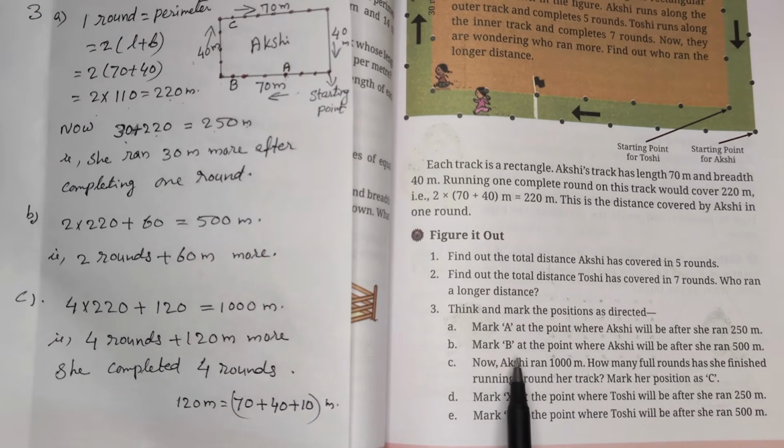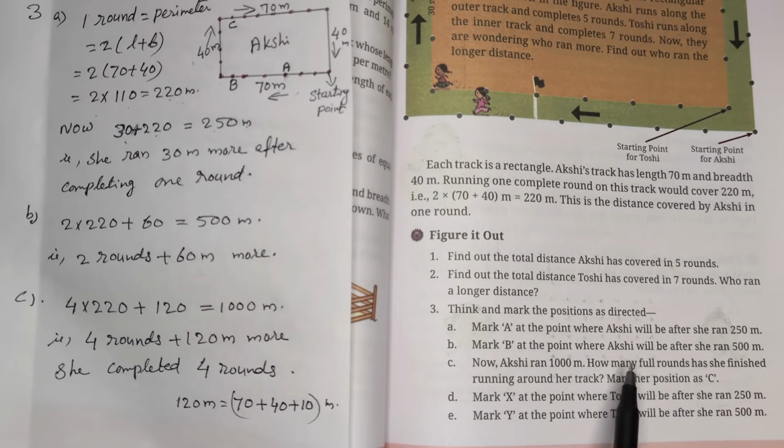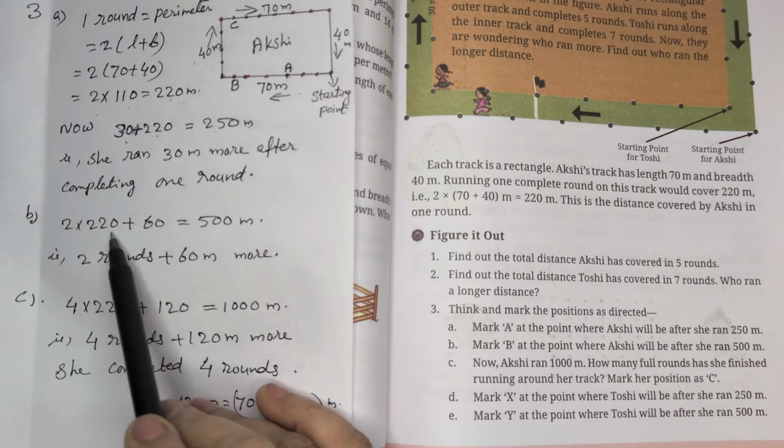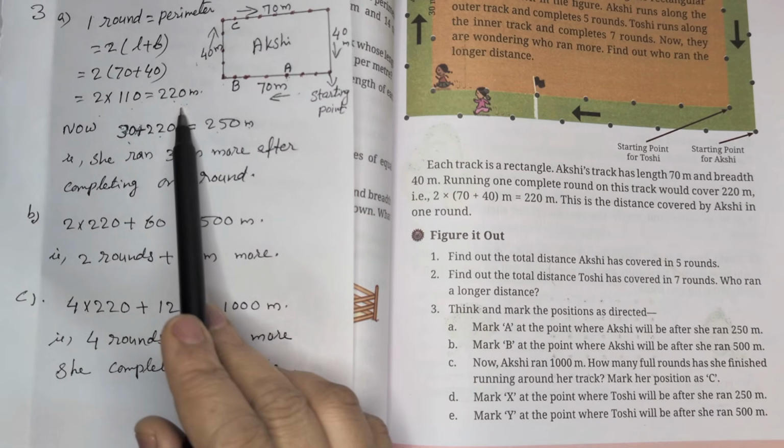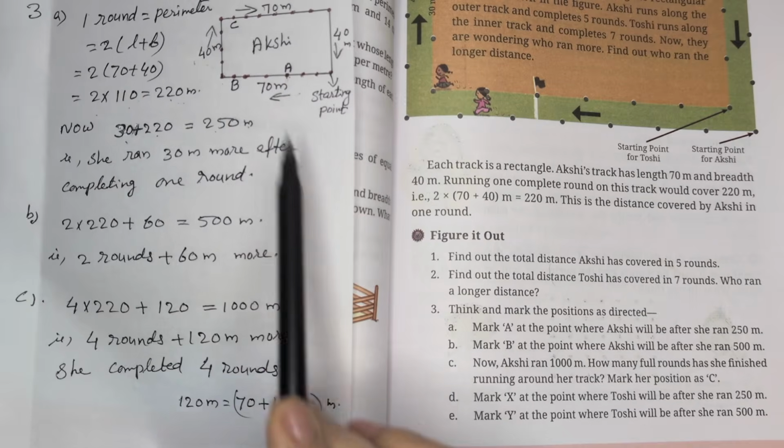B, mark the letter B at the point where she will be after she ran 500 meter. 1 round is 220 meter, the perimeter of the rectangle.